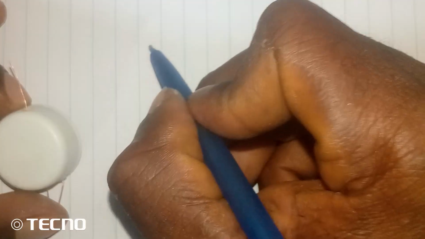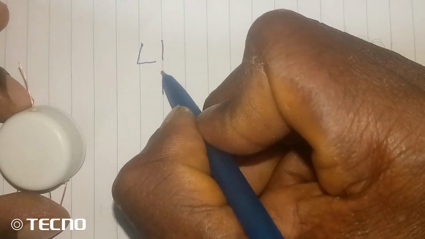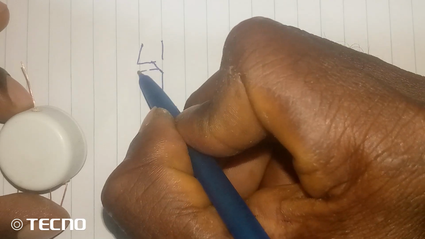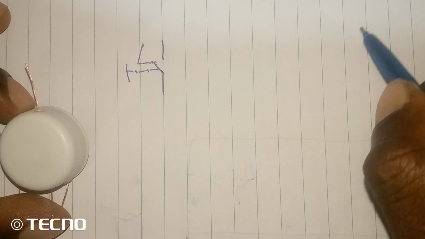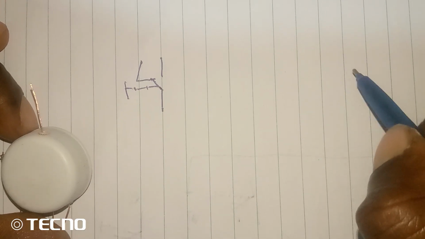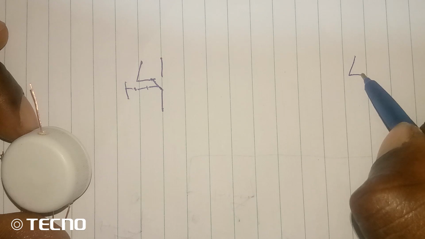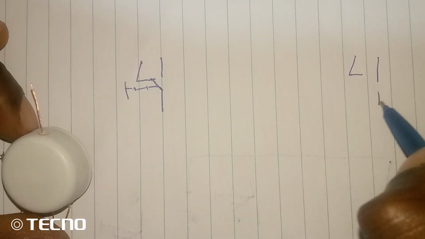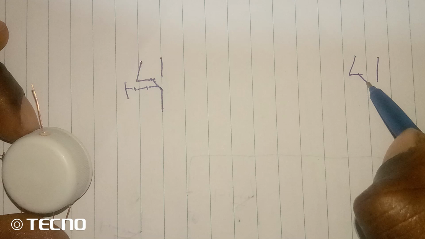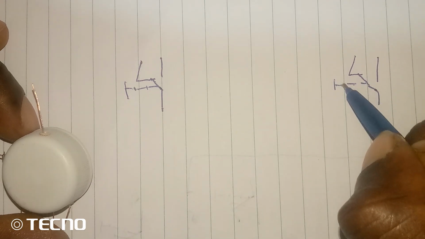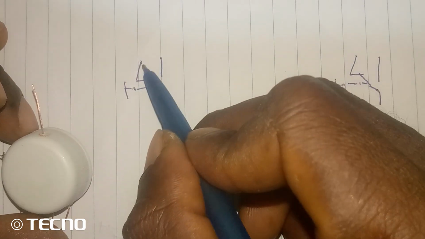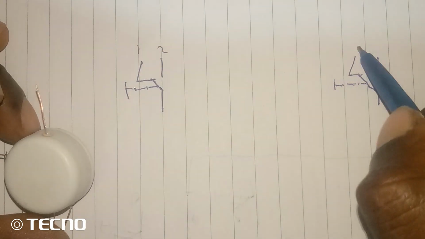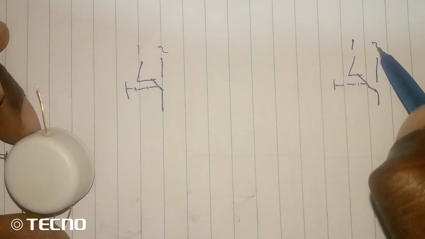Now we have the double two-way switch. We have this, and then we have this here, and then we also have another one here. It's just a rough diagram. Now you have 1, 2, then you have 1, 2.